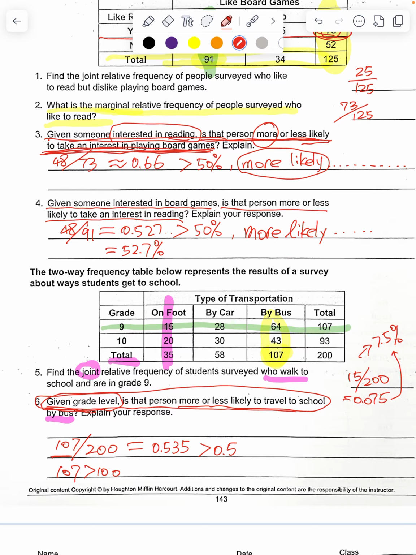0.5 means a half. So 107 students go to school by bus. That's more than half of the 200 students. That means it's more likely.